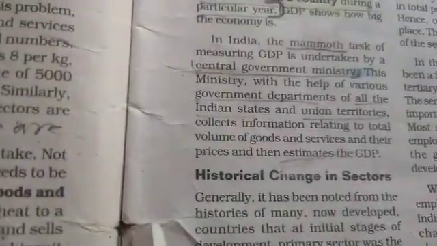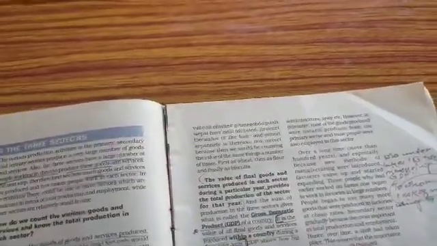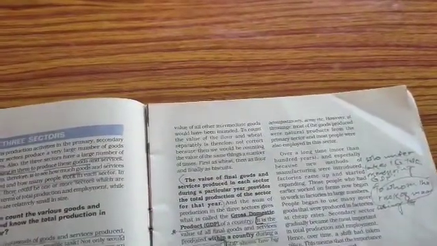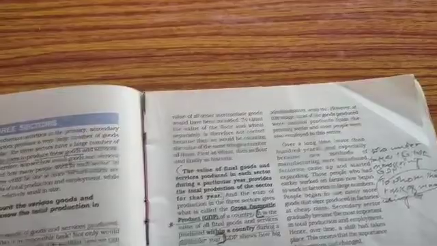Then children, we move on to a small point: historical changes which occur in these sectors. If we go back in history and highlight some important points, about 100 years before, there has been a shift.